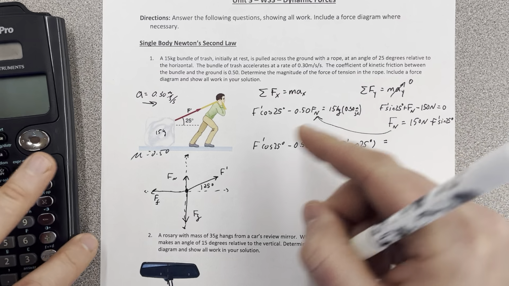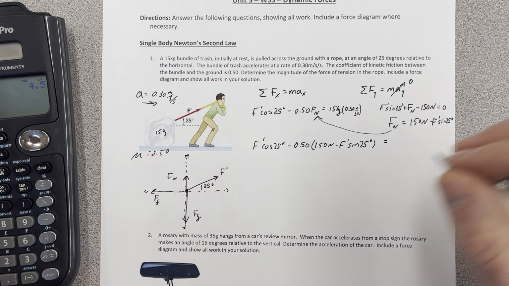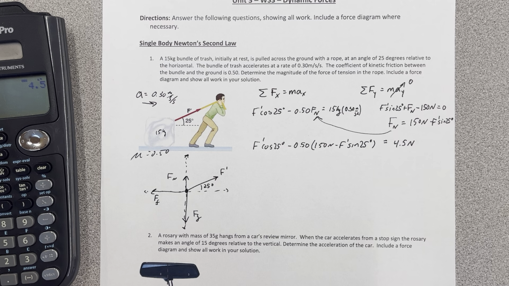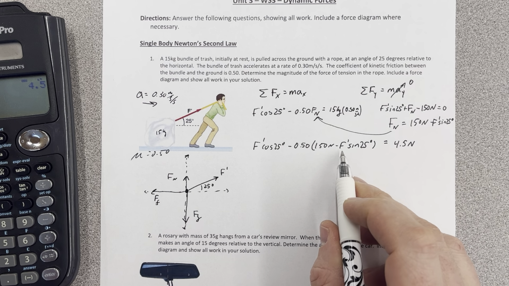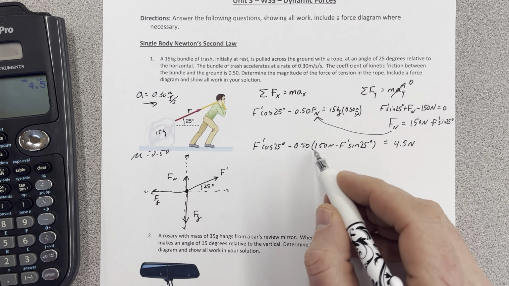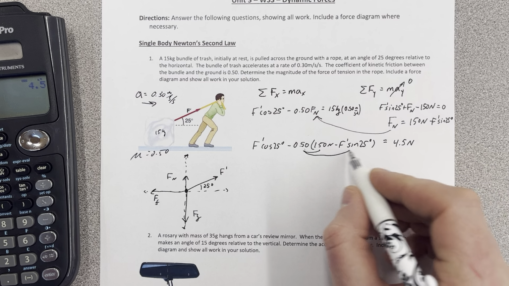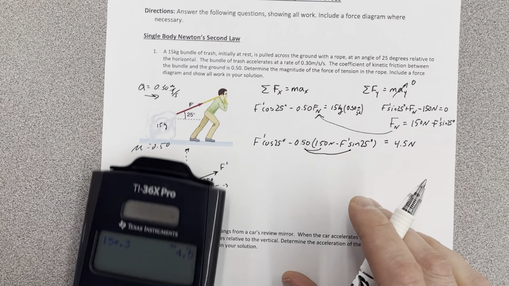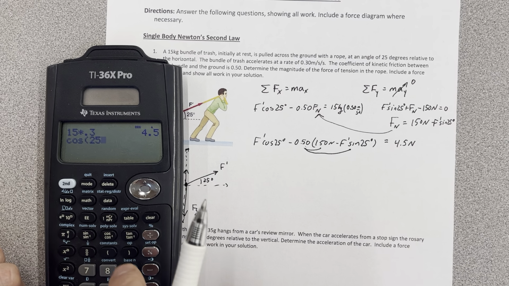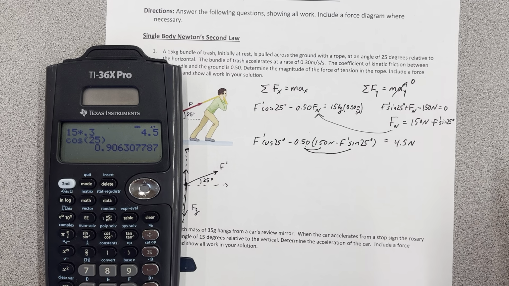equals, and I'll do that math real quick, 15 times 0.3 is 4.5. And that would be newtons. All right, so we've got to solve this for F prime. I'm going to go ahead and distribute this 0.5, and that distributes here and here. I'm going to figure out what the signs are here. So cos of 25 is 0.90. I'm in degrees. 0.91, I should say.